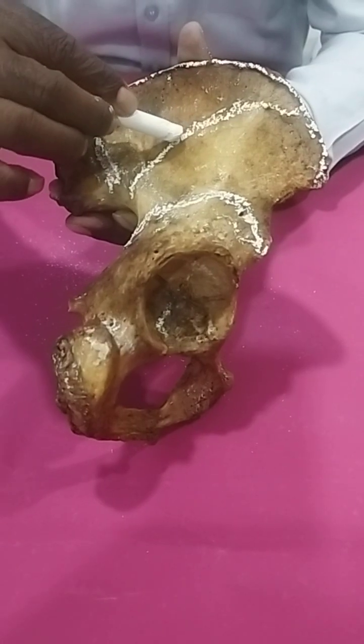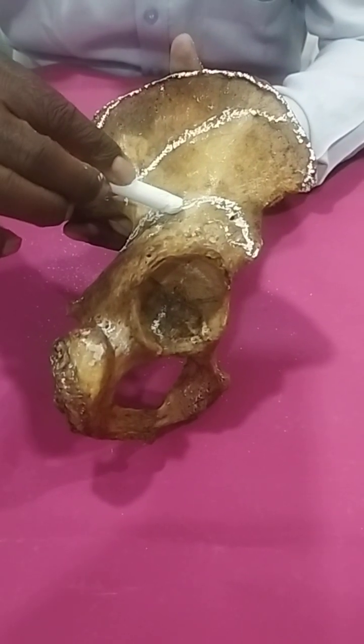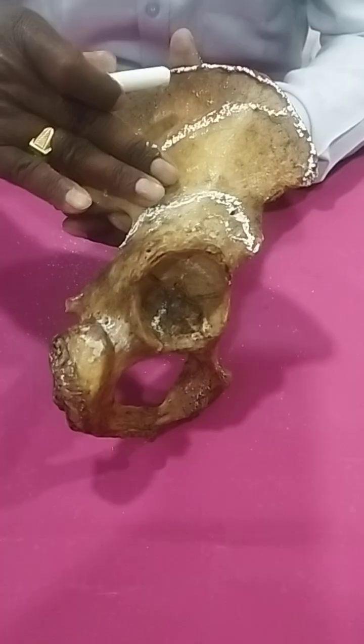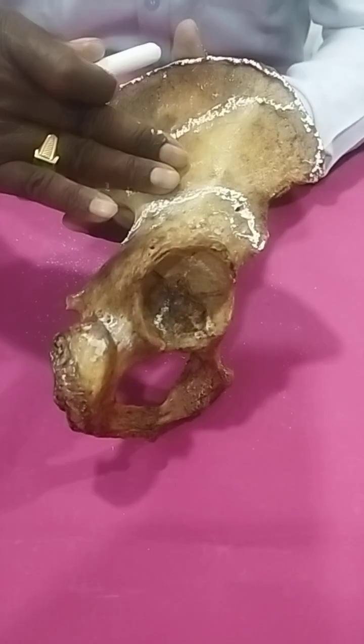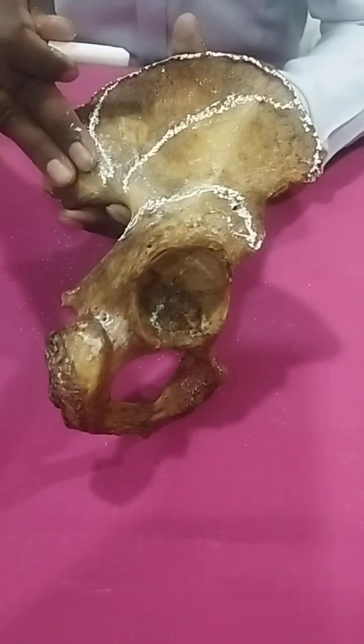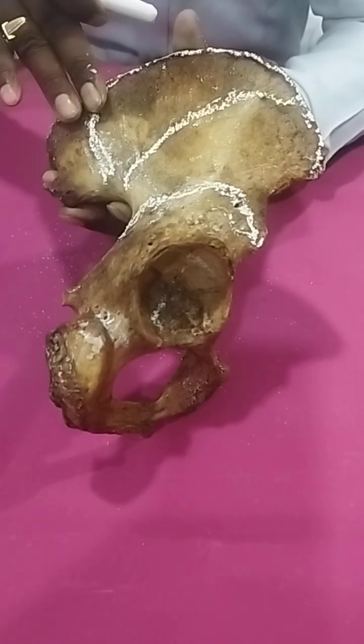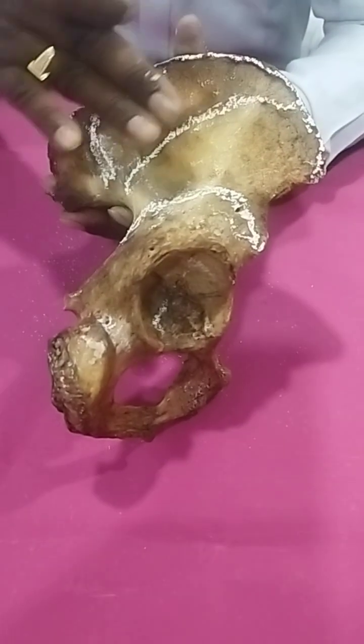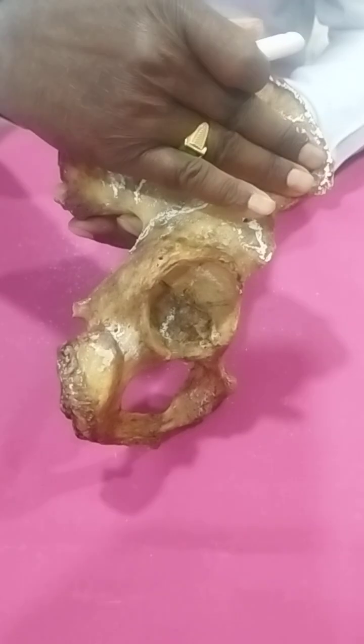Between the anterior gluteal line and the inferior gluteal line, the gluteus minimus muscle takes origin. So: gluteus maximus, gluteus medius, gluteus minimus.